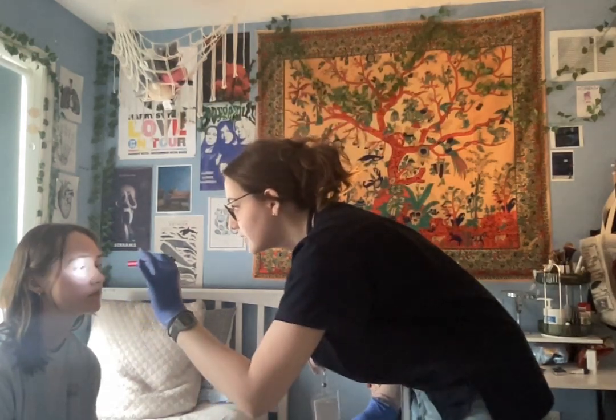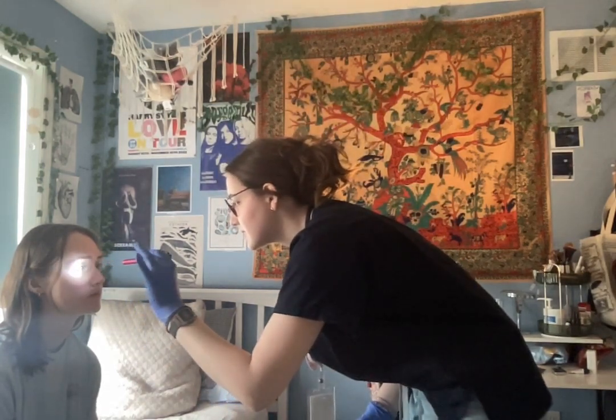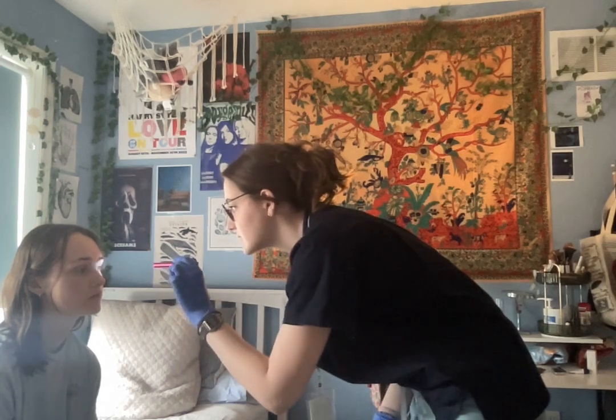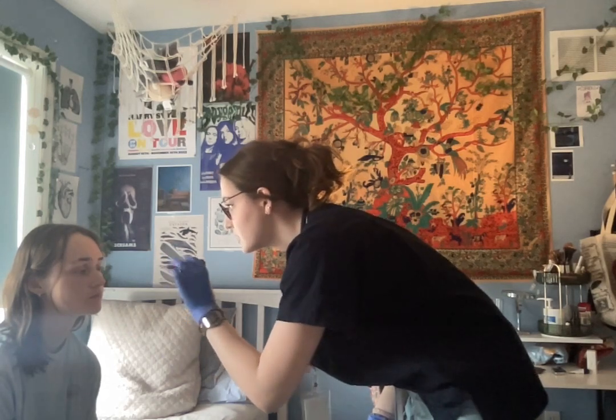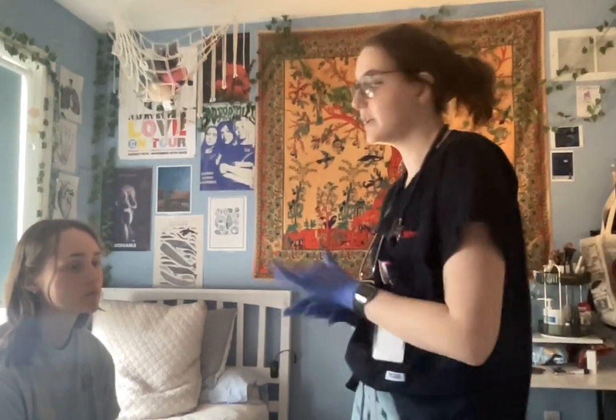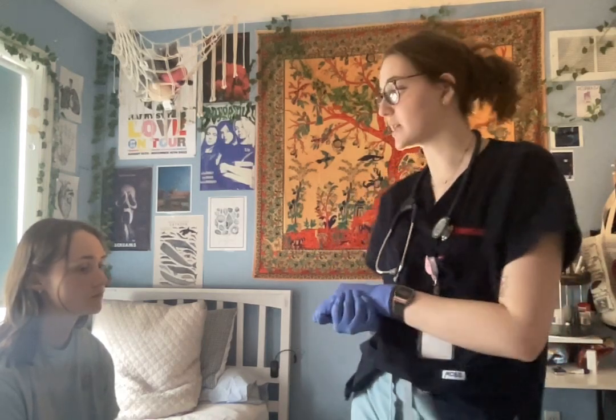Just look straight ahead. So direct, consensual, direct, consensual. So my patient's pupils are constricting, which is indicating that my patient's cranial nerve, the ocular motor nerve, is intact. My patient's eyes are symmetrical, and there's no ptosis, lid lag, no discharge, or crusting.